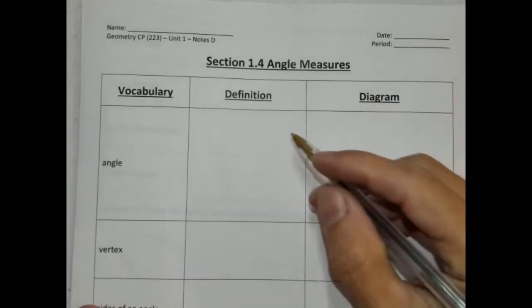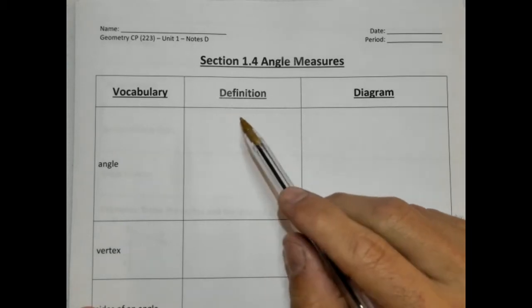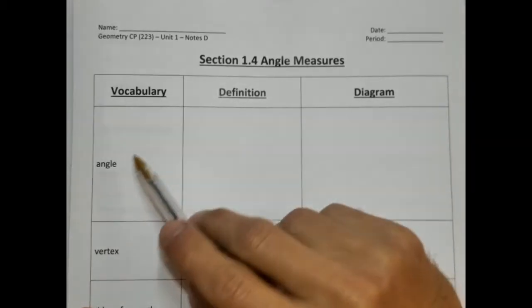Hey everybody, so today we're going to be going over the notes for section 1.4, which is angle measure. We'll get started right away.